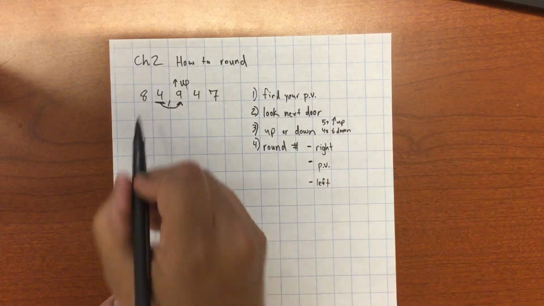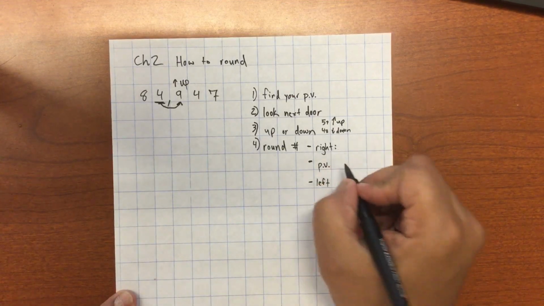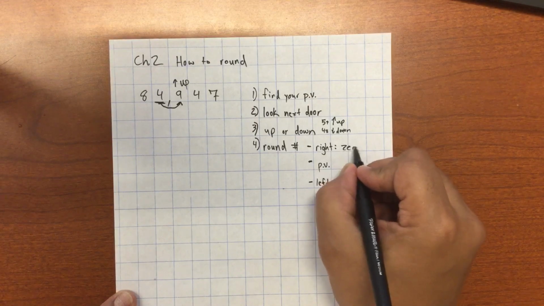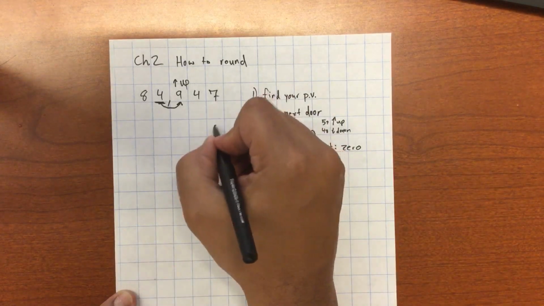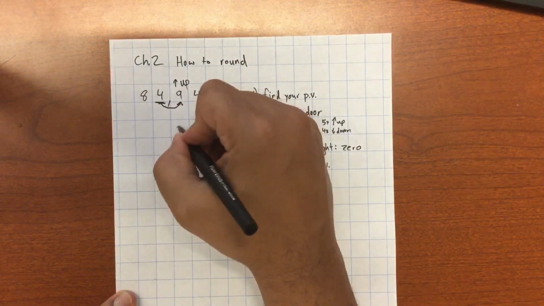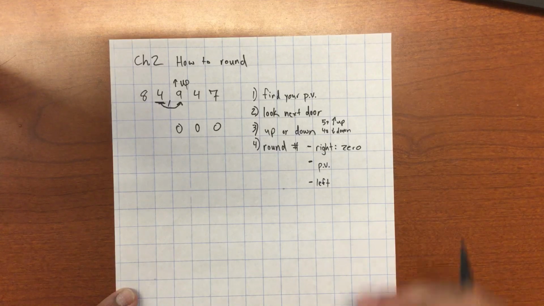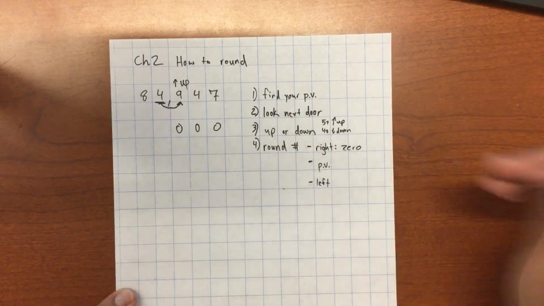The digits on the right of our place value, 1,000, since I underlined it, every single thing to the right of that turns into a 0. So our 7 turns into a 0. Our 4 turns into a 0. Our 9 turns into a 0. You're not really turning it into a 0. You're going up until the next round number.